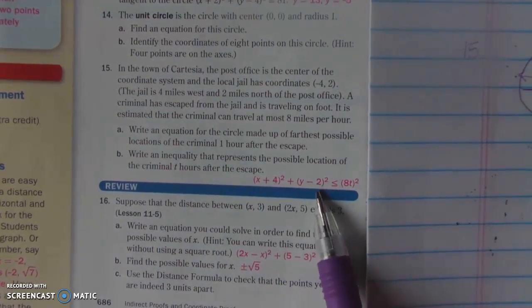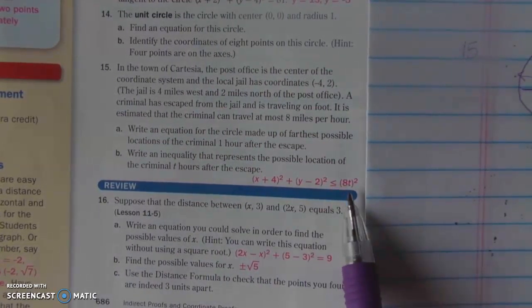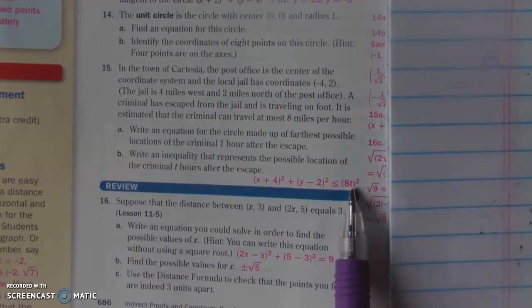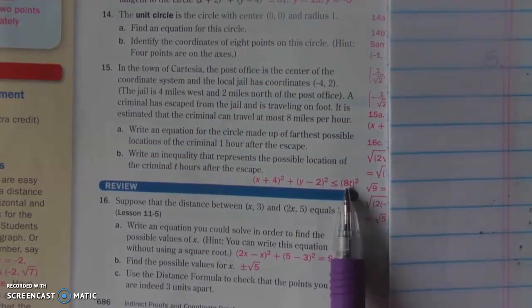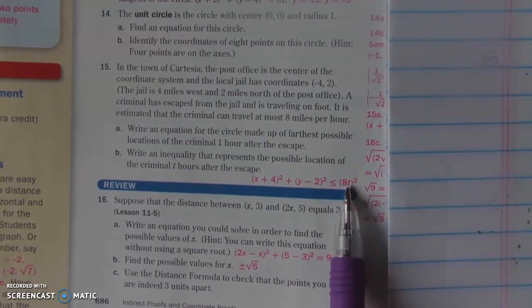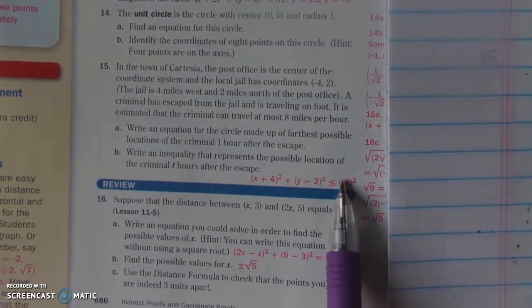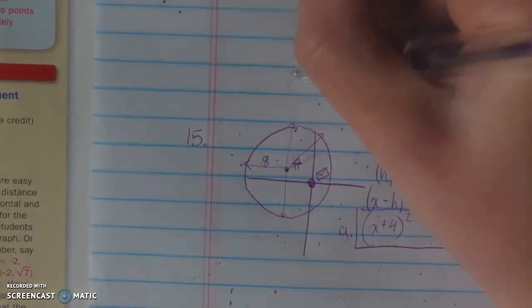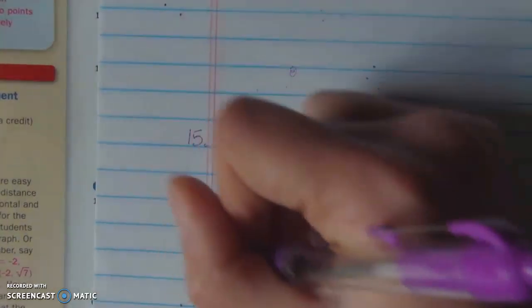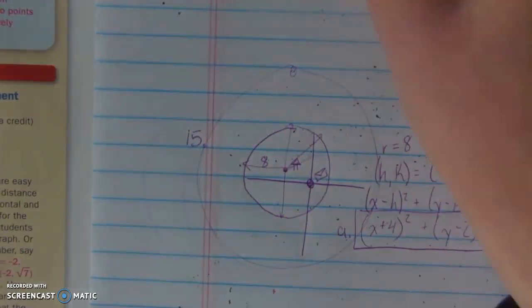Notice we still have the center of the jail at -4, 2. So this is our starting point. And it's saying that for every hour that he escapes, he'll be able to go 8 miles. That means that it's 8 times the amount of time that's passed. So if it's been 2 hours, it'd be 8 times 2, or 16 miles. That's the radius, that expansion that he can go, where it's twice as far out there and the circle's getting huge, right?